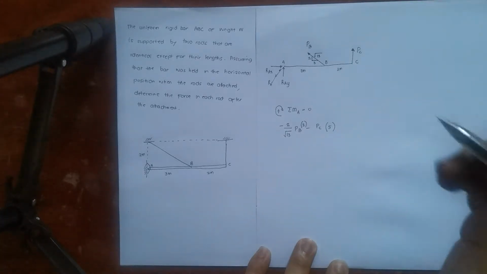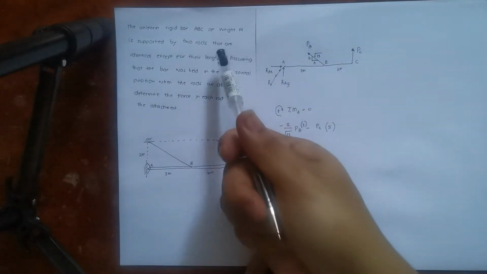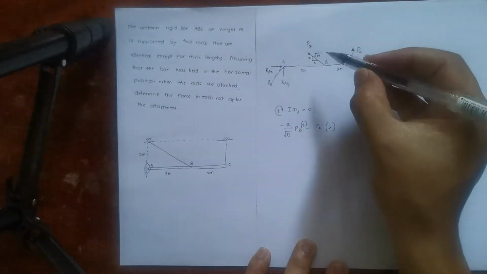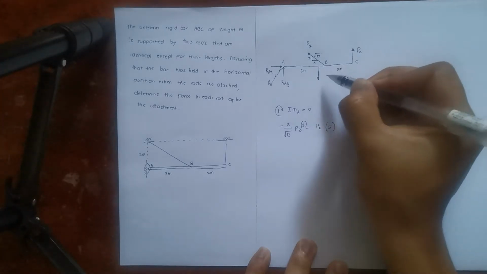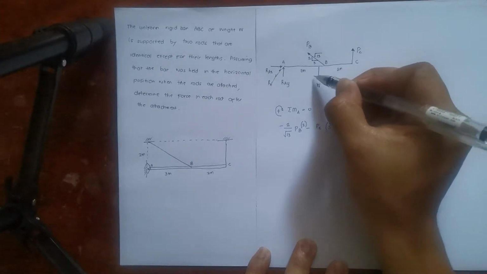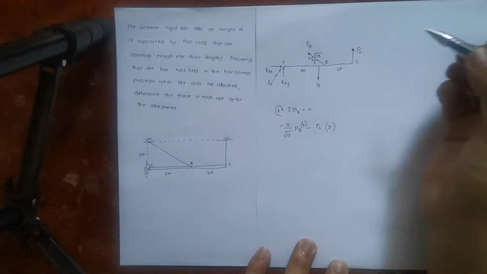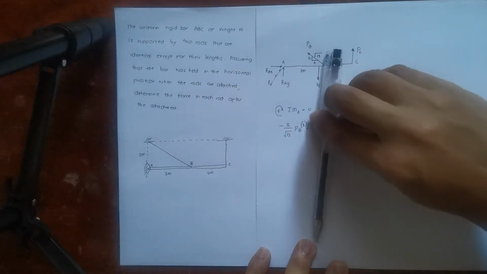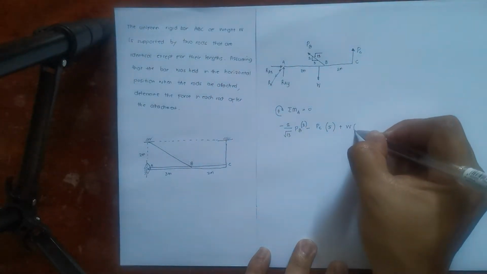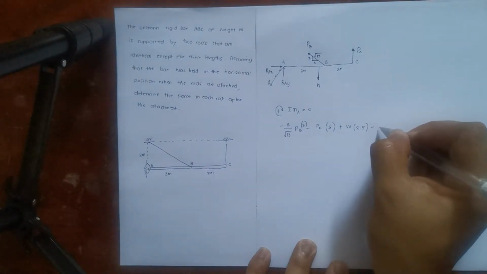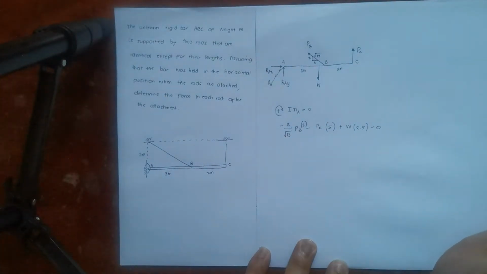Let's forget that. And then the weight W. Our system, the bar ABC, has weight. When we say weight, it acts at the centroid of the bar. So half of the bar is 2.5. This is the weight, 2.5 and 2.5. So, the moment of the weight about point A, clockwise direction, positive moment, plus weight multiplied by 2.5 equals 0. Let's arrange our equation.